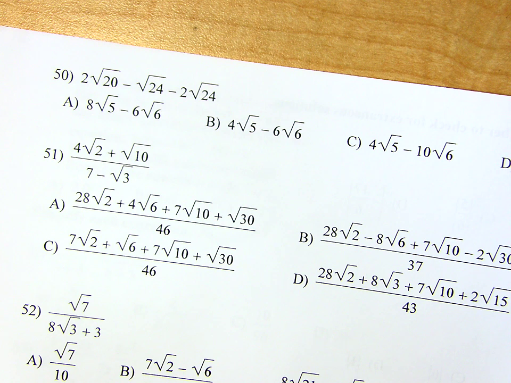What is this called again? This is rationalizing a denominator. You could probably cross out C, because it's the only one with the 7 out in front. That's the thing where you take off all the square roots of the denominator, right? Right, I can't have any square roots left in the denominator.